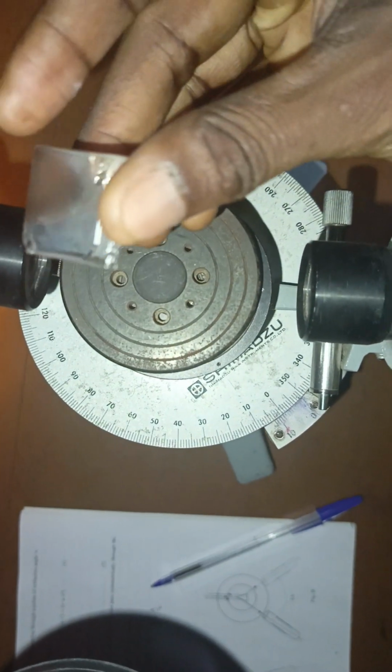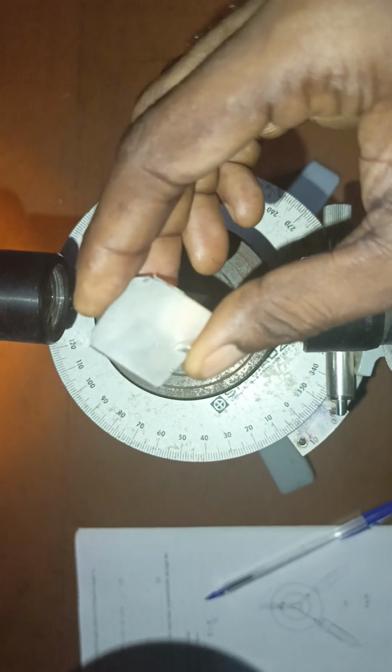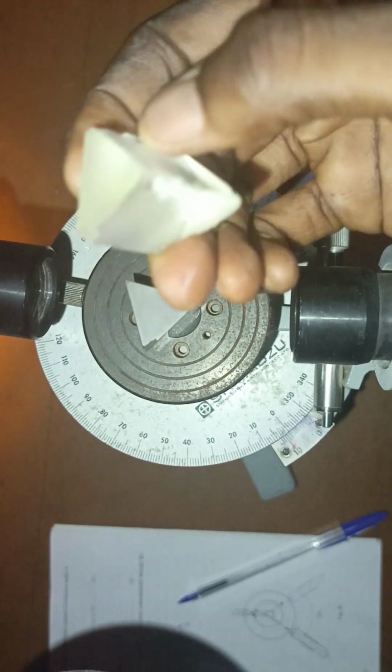Realize that this prism, our prism, has 2 transparent sides. So this side is transparent, this other side is also transparent, but this side is blurred, if you can see. This is also another example: this side is blurred, this side is transparent, and this side is transparent. Okay, so that's the thing.